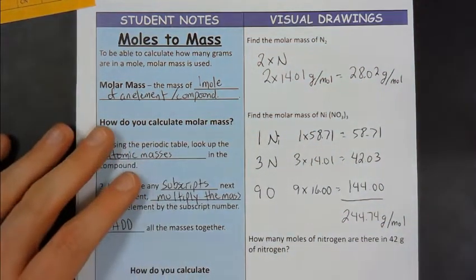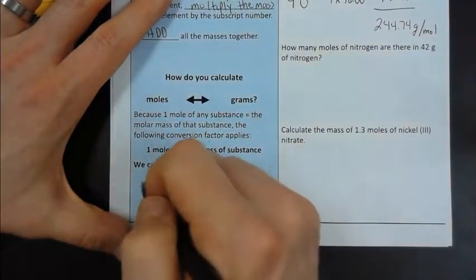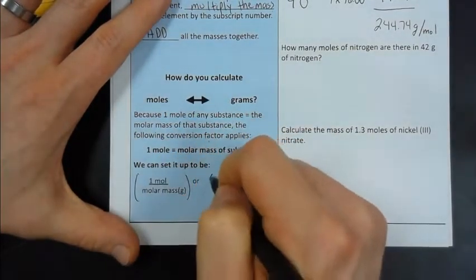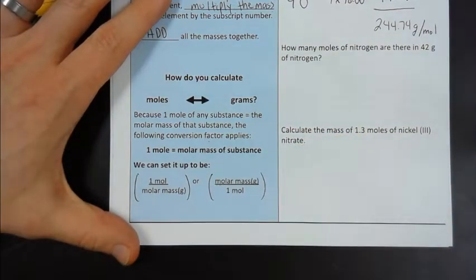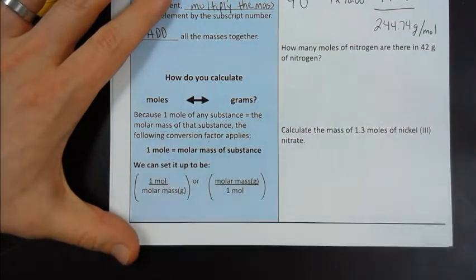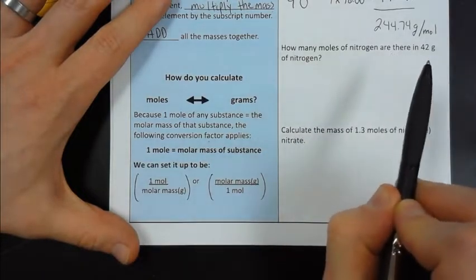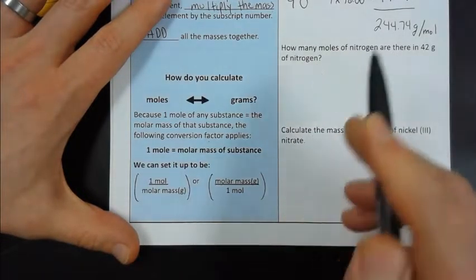Just like we did with the last set of notes, we're going to see how the molar mass can now also be used as one of our conversion factors. We can use 1 mole is equal to the molar mass of that substance. So in this first question, it says, how many moles of nitrogen are there in 42 grams of nitrogen?